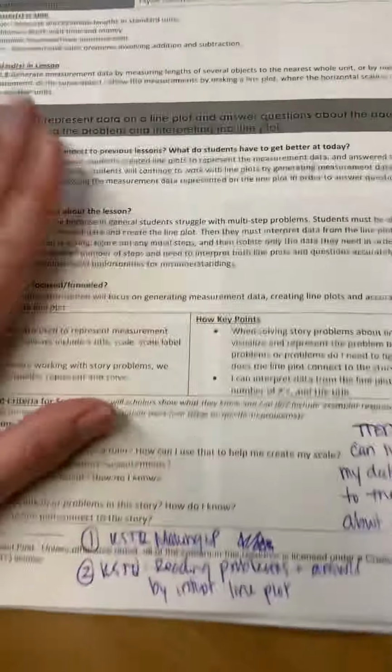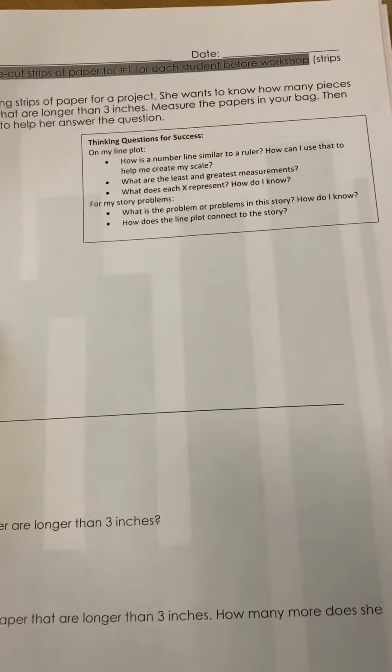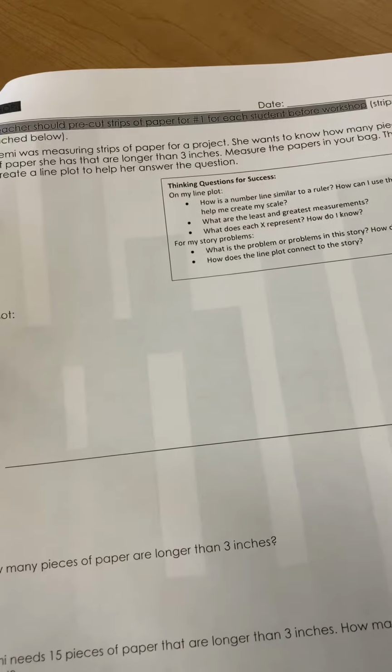I did not solve this problem today because I don't have the pieces of string, and this is going to be a classroom by classroom thing. And so what you want to be able to do is create the space for you are modeling, identifying the length, and then teachers should pre-cut strips of paper for number 1 for each student before a workshop. So measure the papers in your bag, then create a line plot to help you solve the problem.